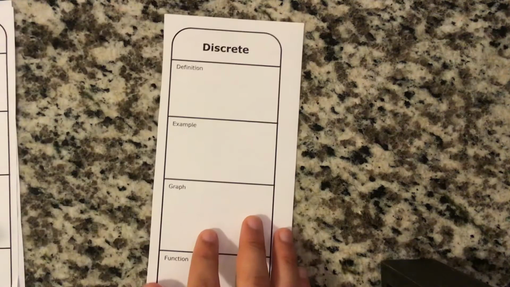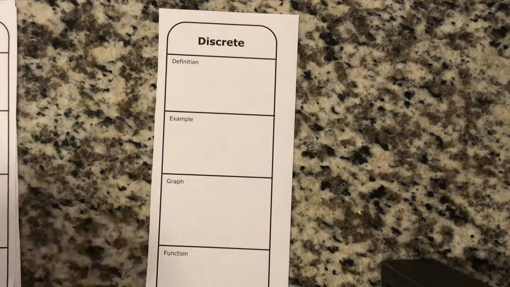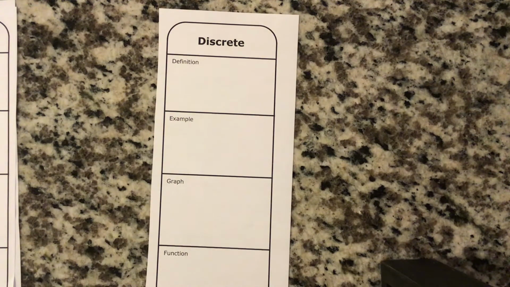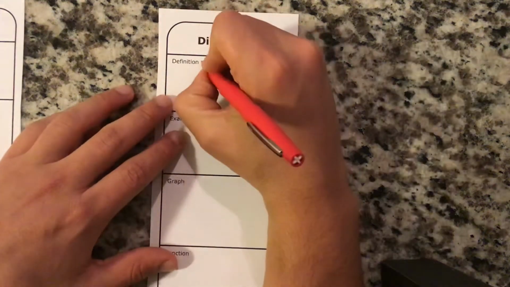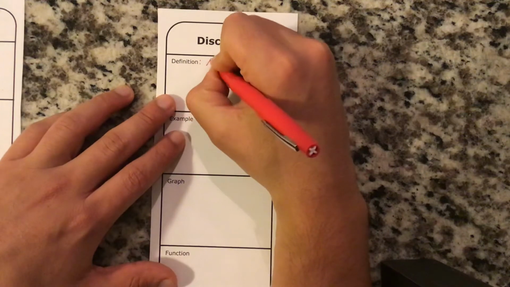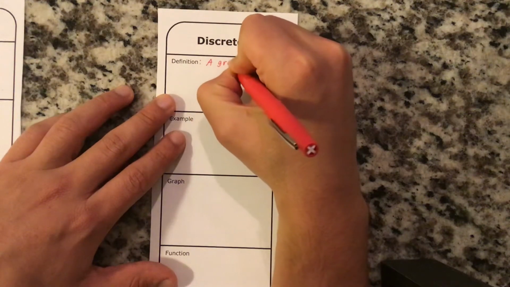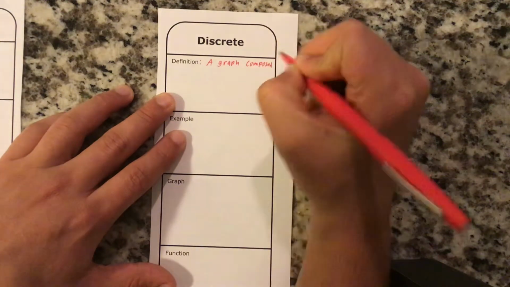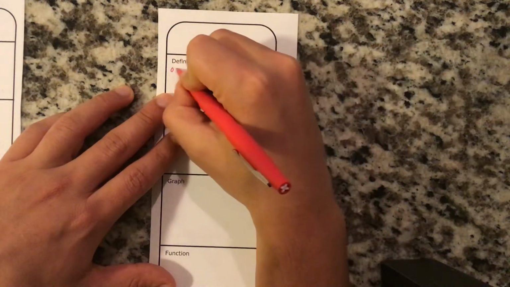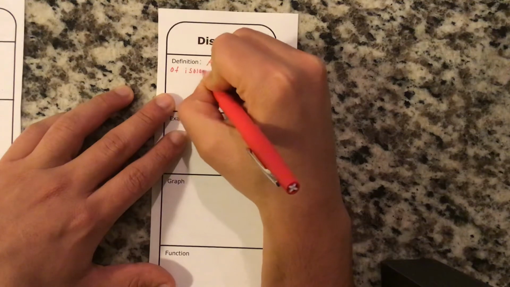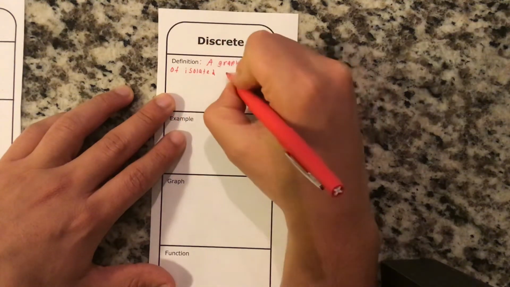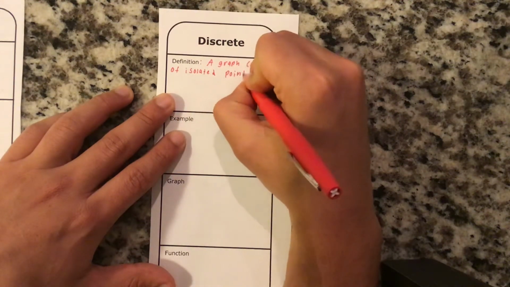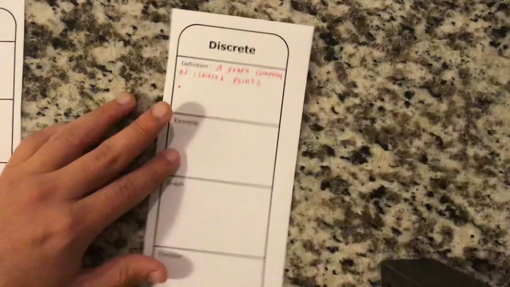So, the definition of discrete data, or I guess we're talking about graphs right now. A definition would be a graph composed of isolated, so that means kind of like by themselves, isolated points. Okay?